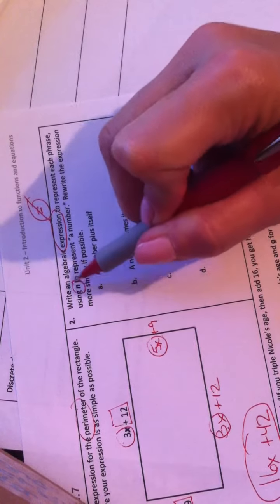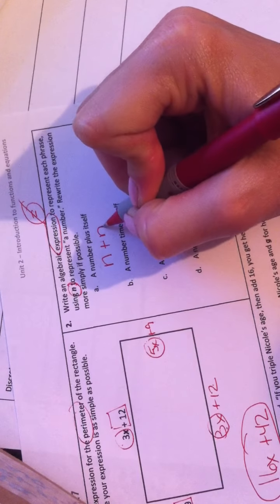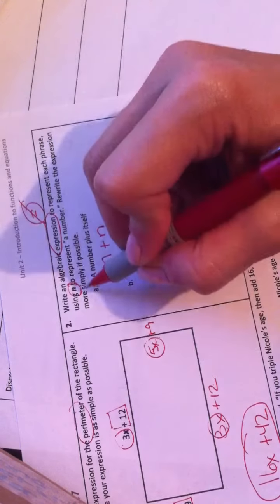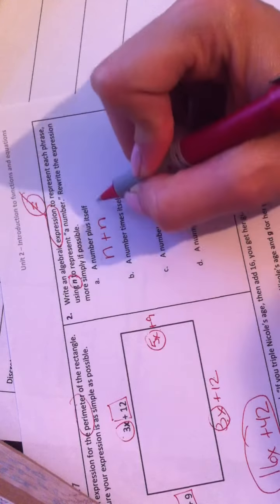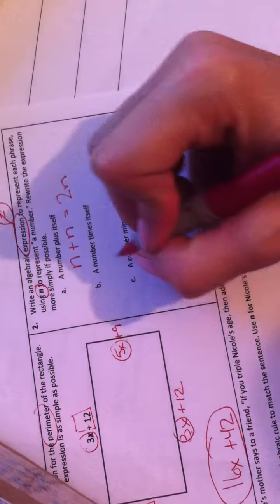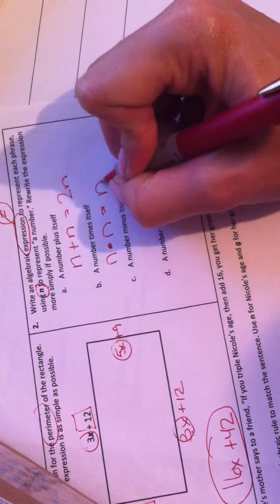To represent each phrase, we're going to use n to represent a number. So we're using n to represent a number or the variable. A number plus itself is n plus n. And then it says rewrite the expression more simply if possible. Well, if you have 1n and I have 1n, that means we have 2 n's together. A number times itself is n times n, which is n squared.